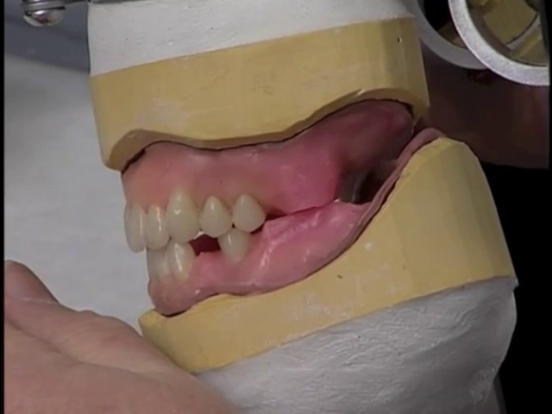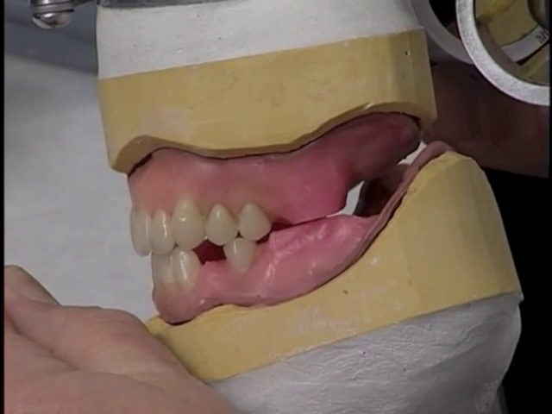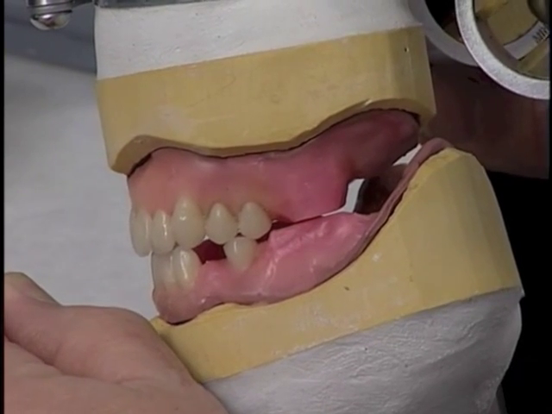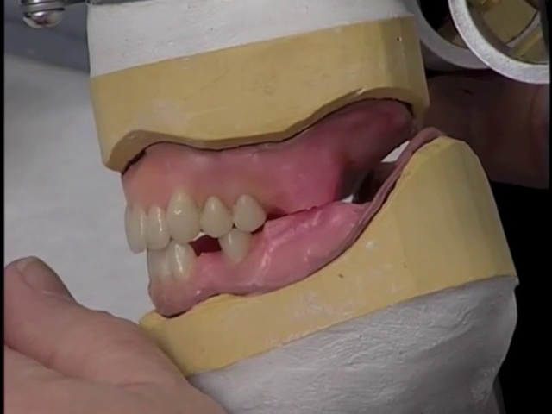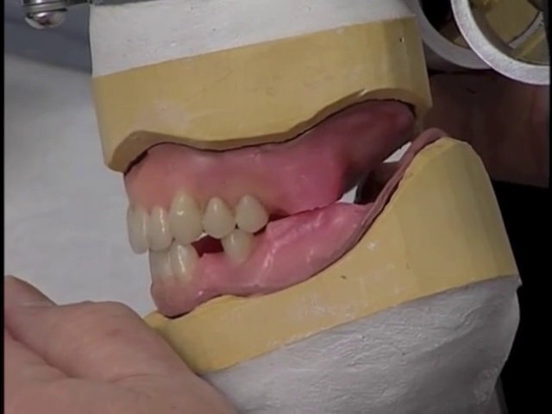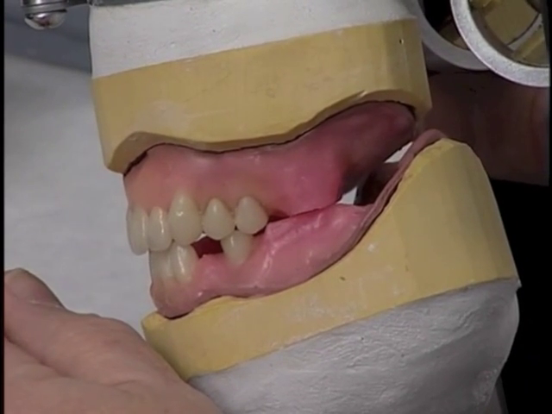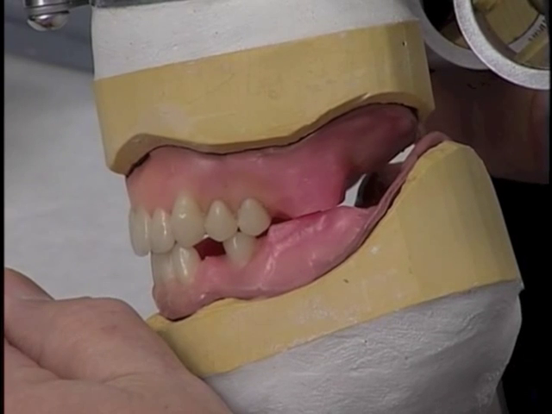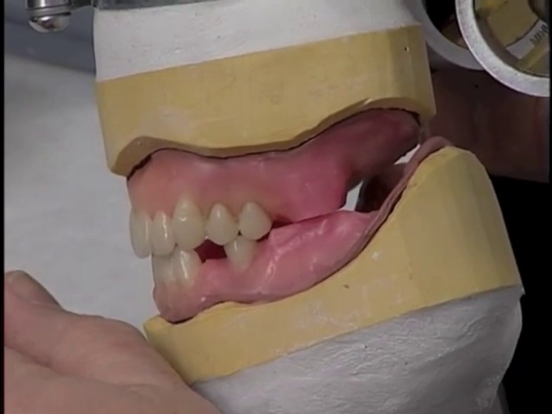When we move the mandible into left working position, as we're doing here, we'll see that we can maintain contact of the mesial slope of the mandibular second premolar with the distal slope of the maxillary first premolar, and we also at the same time have contact of the distal slope of the mandibular second premolar with the mesial slope of the maxillary second premolar.